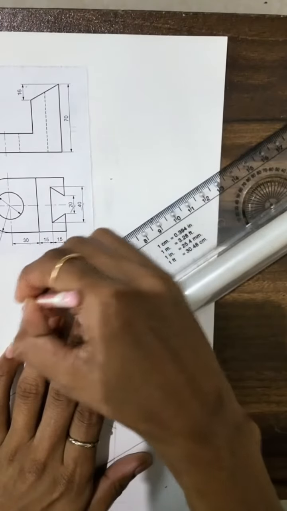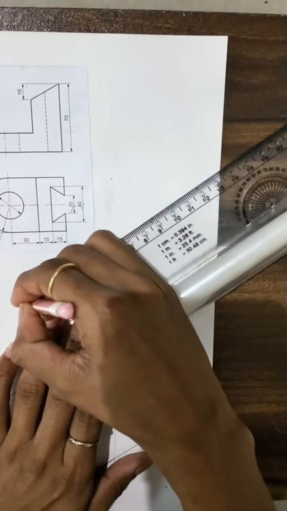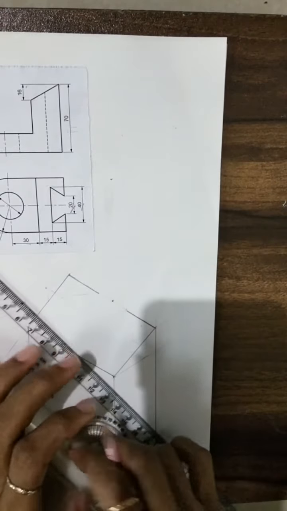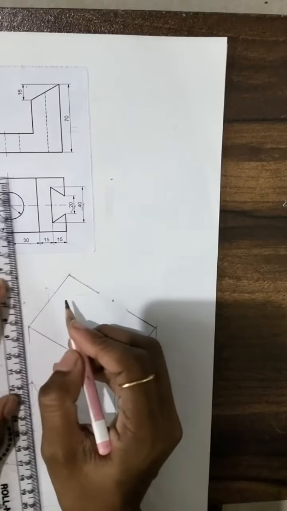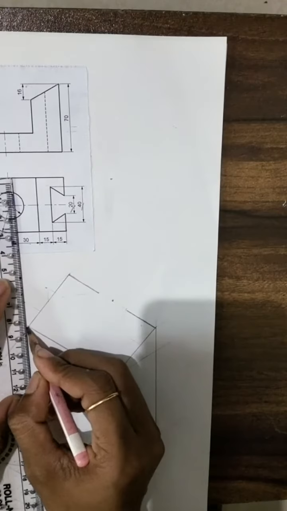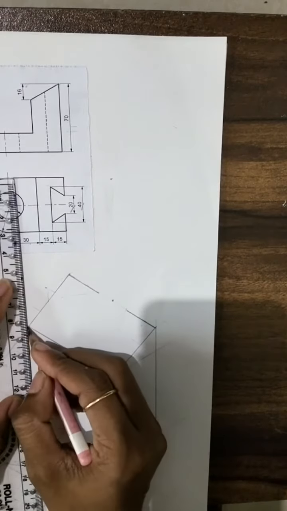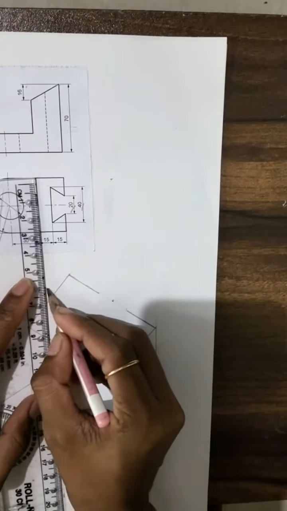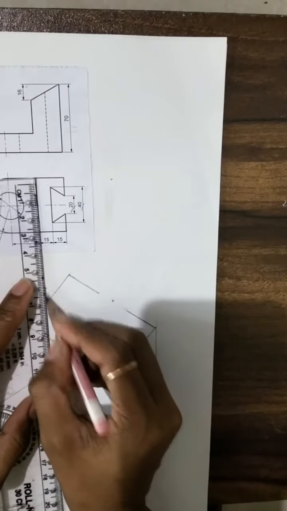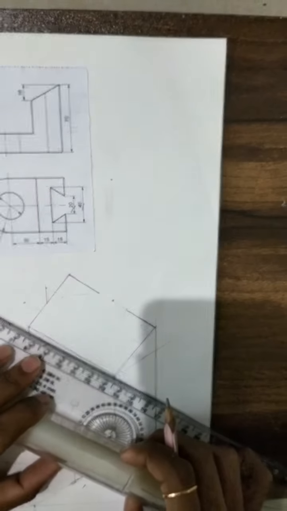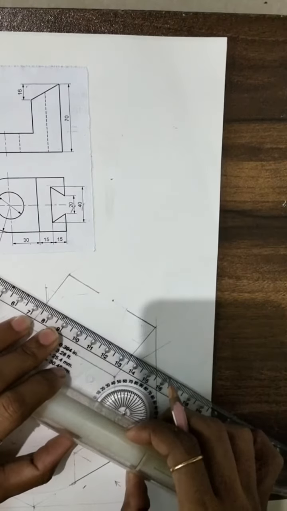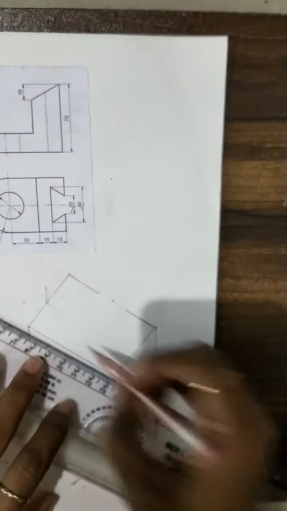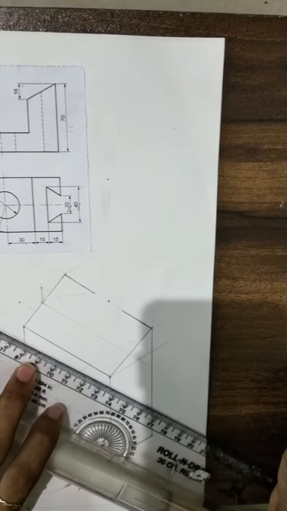So 15 here and next 15 here. From this 15, draw a vertical line parallel to this line. Now draw a line parallel to this line from this point.